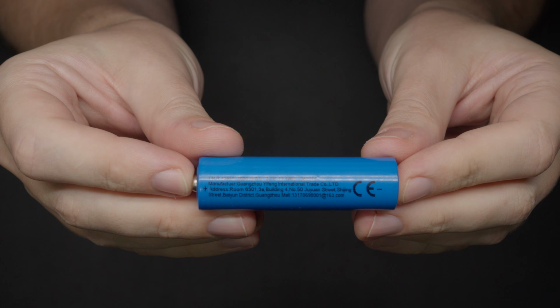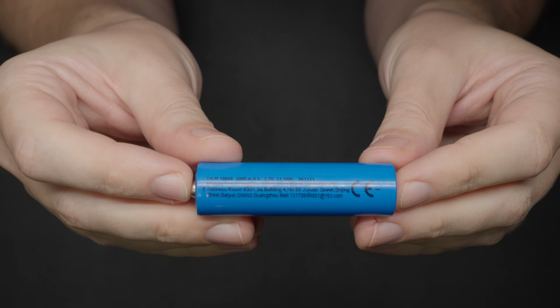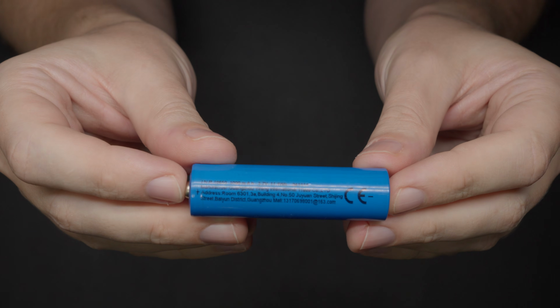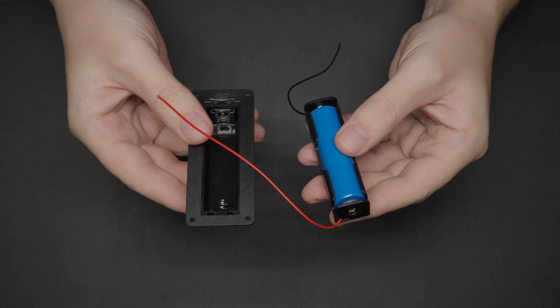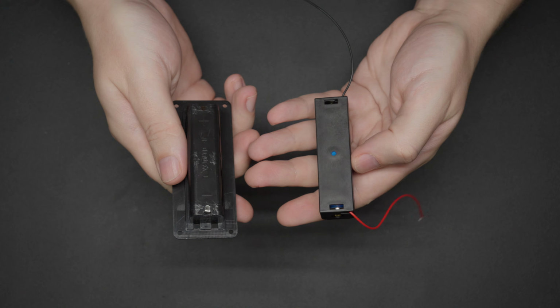First thing we're gonna need is a battery. Here I'm gonna use a 3.7 volt lithium battery. Second thing that you will need is a battery holder. I have two types here.